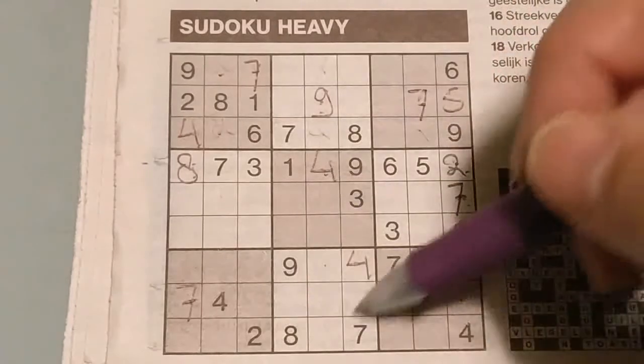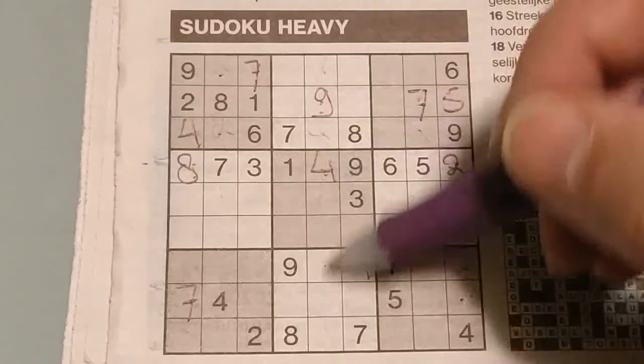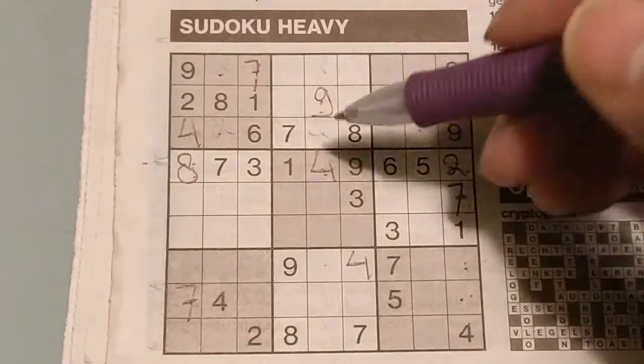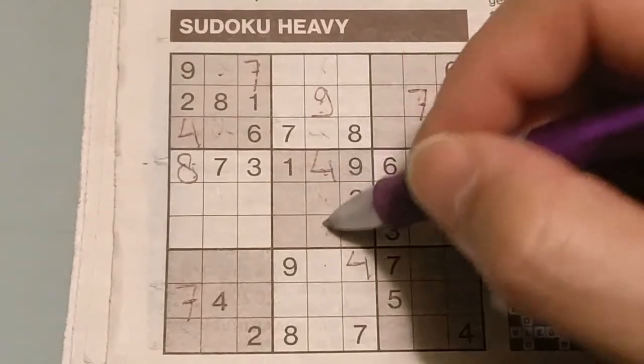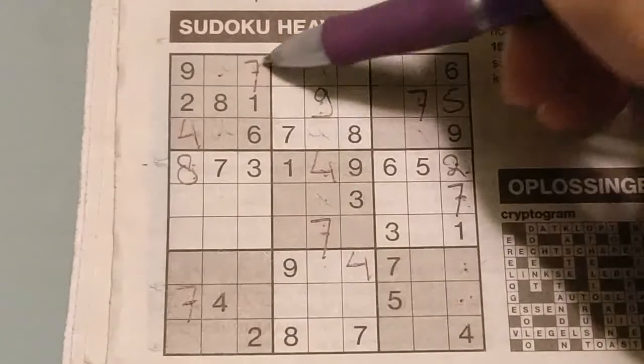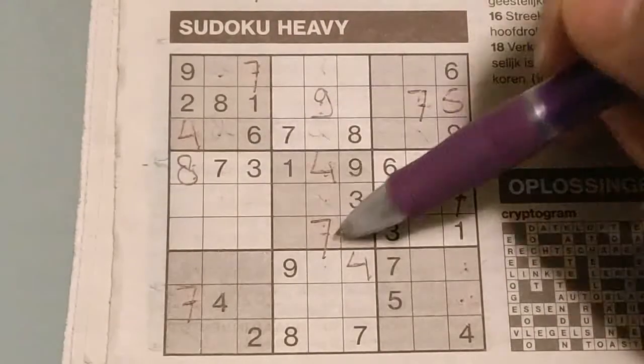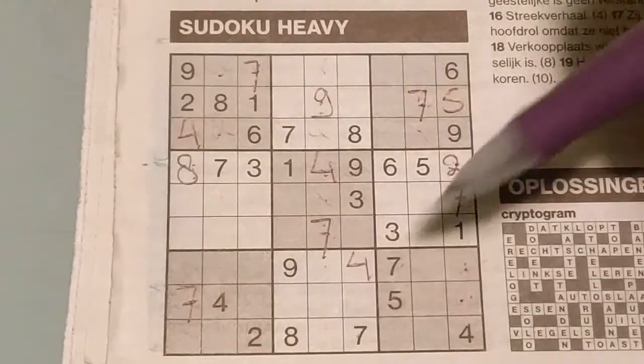7 in this column, 7 in that column, so in the middle column, the only 2 places for 7 is here or there. But I see here 7, no 7 there, 7 should be here. And all the 7s are used, I can see.